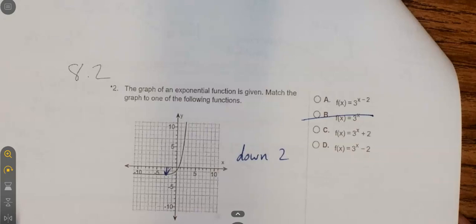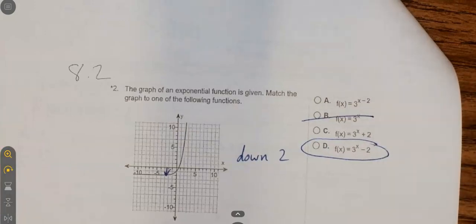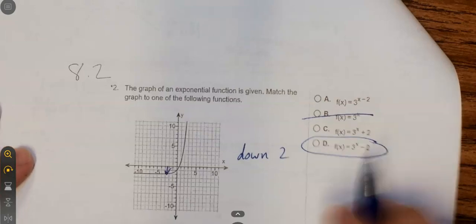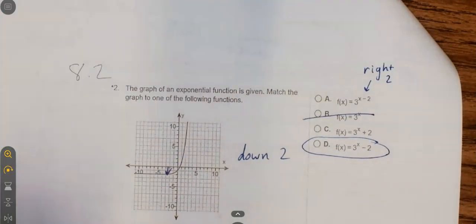Norman, Robertson. D. That is true right there, folks. That says down 2. It's got to be a change on the outside to be up or down. And we know it goes with our common sense. This one is in the exponent and would be to the right 2, so that is definitely not what we were looking for.